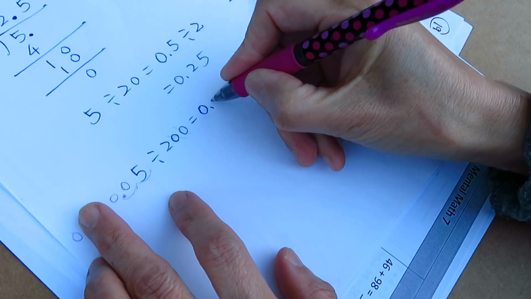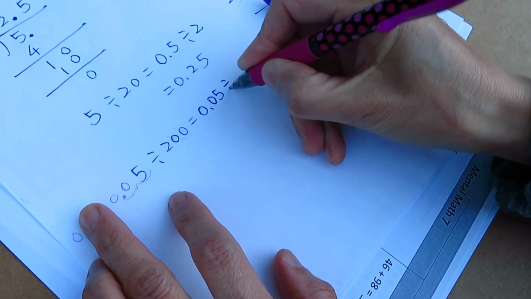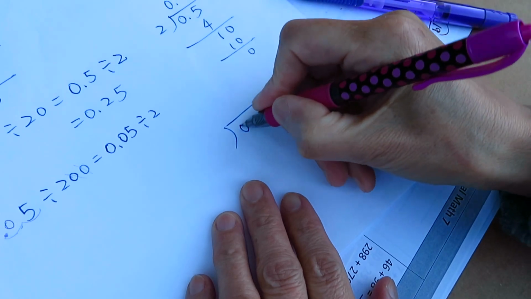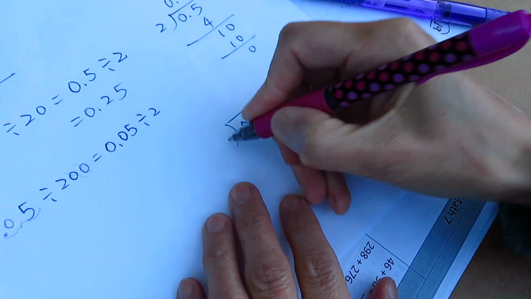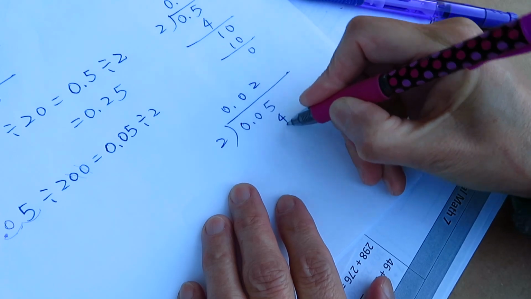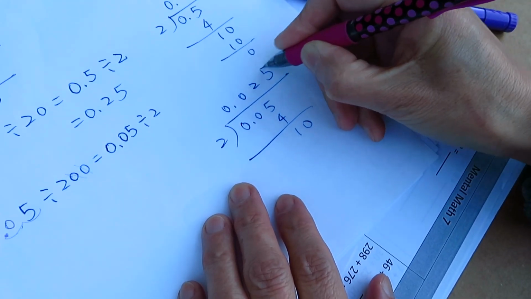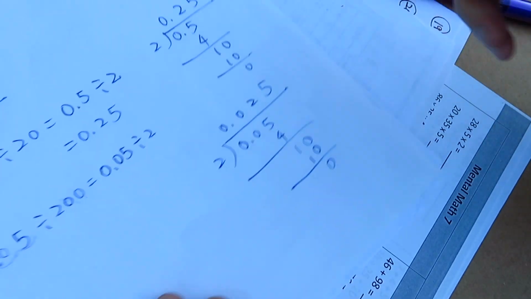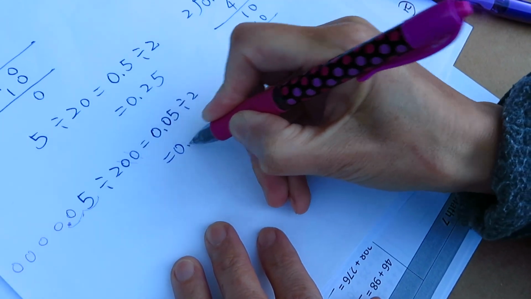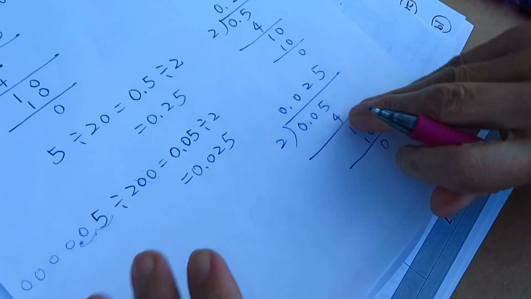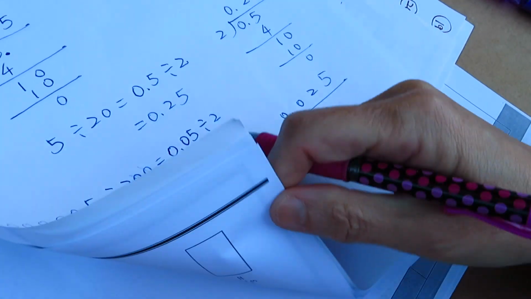So 0.05 divided by 2. Okay, 0.05 divided by 2 is 0.025. Okay, so the result is 0.025. Easy peasy, right? Now let's continue to do some bigger numbers.